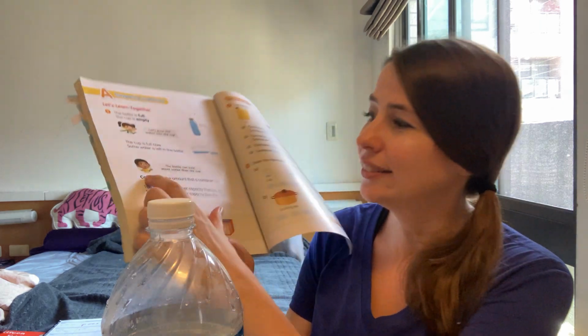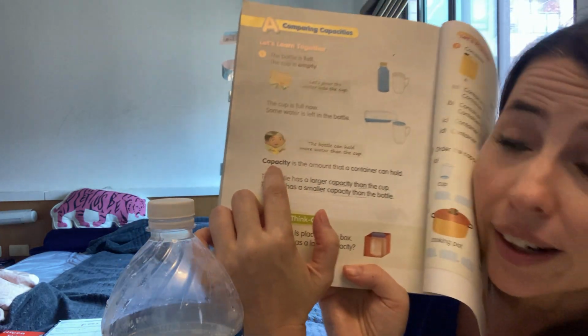Everybody say it with me. Capacity. One more time. Capacity. Okay, so that word capacity, that's what this word is in your book right here.